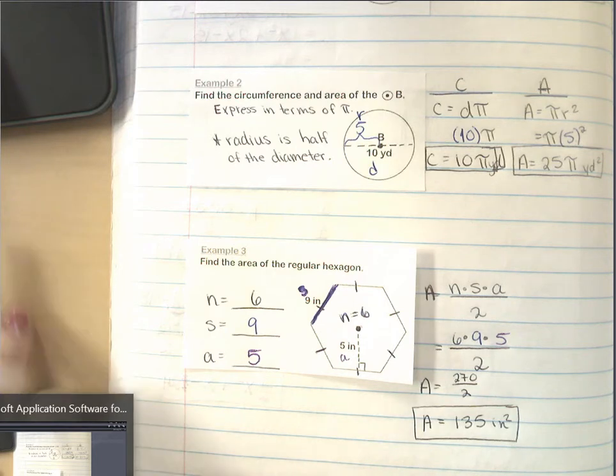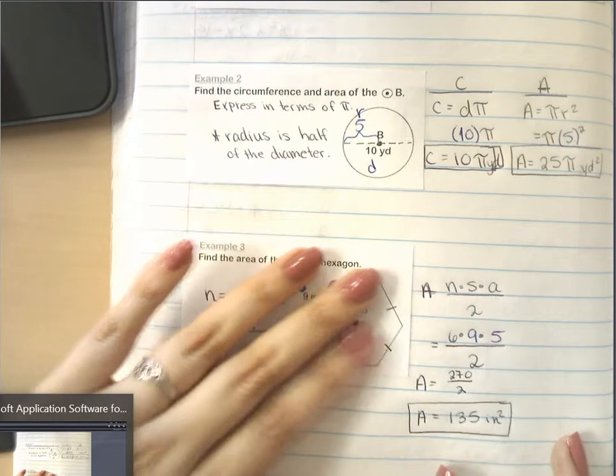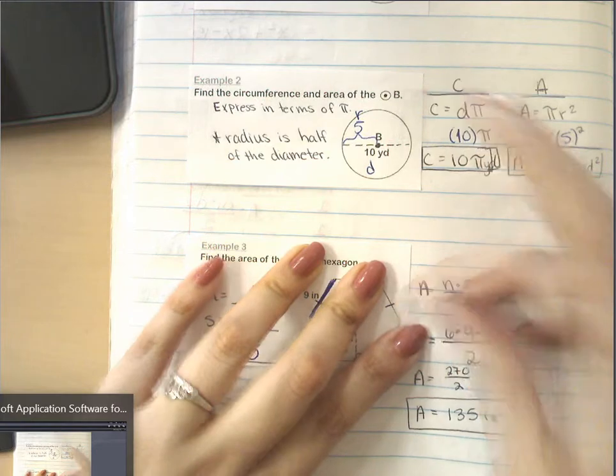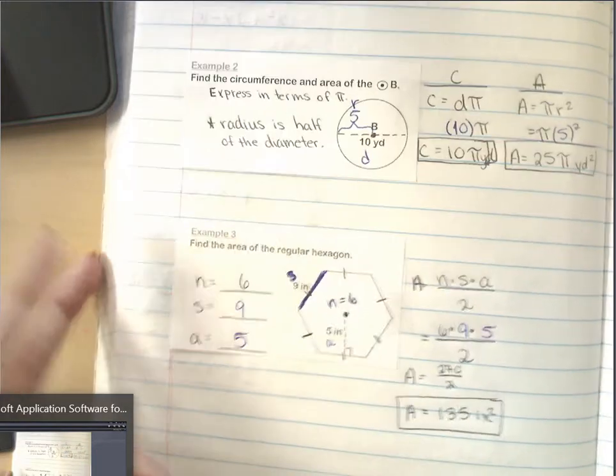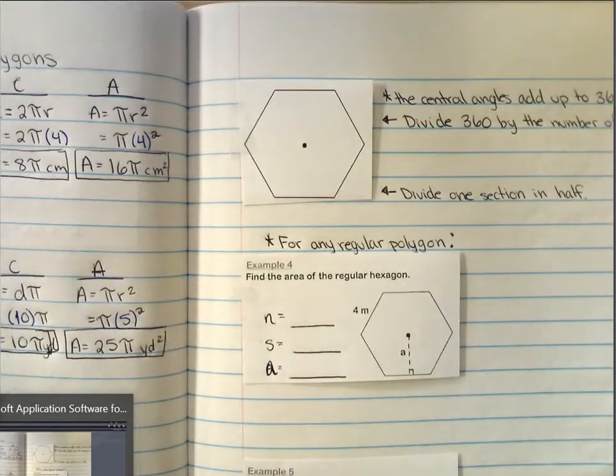So what you're going to be doing more in class though is what to do when you're missing information, and then you need to find it to find the area. To do that, we're going to start looking at things that you've already learned in geometry, things you've seen last semester. And so I'm going to look at examples 4 and 5 for that. So here I have examples 4 and 5.